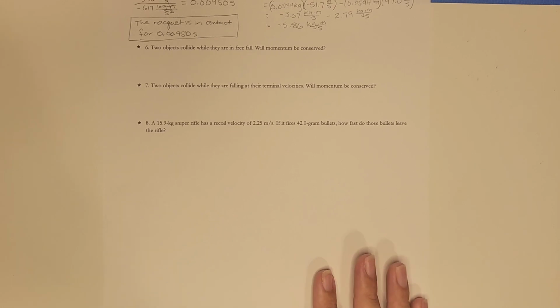For question 7, two objects collide while they are falling at their terminal velocities. Will momentum be conserved? And the answer there is yes, it will be conserved, because at terminal velocity, the acceleration is 0. That means there's no net force. It happens because air resistance is equal to the force of gravity, and so the net force is 0. And so that's what is required for momentum to be conserved, and so it will be conserved in that instance.